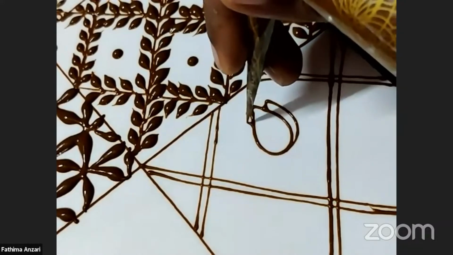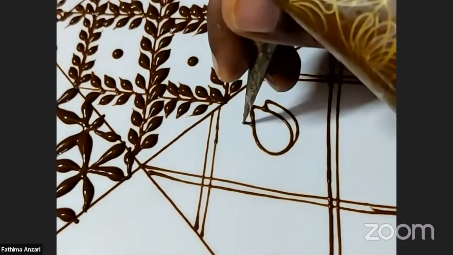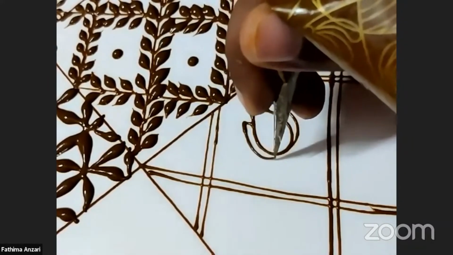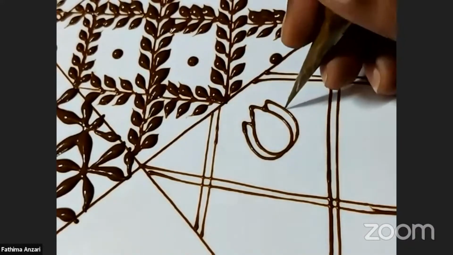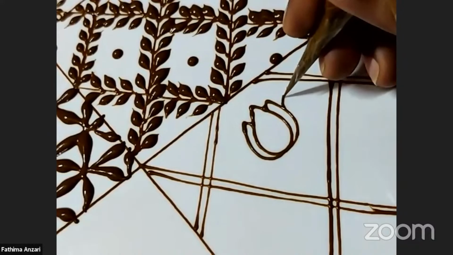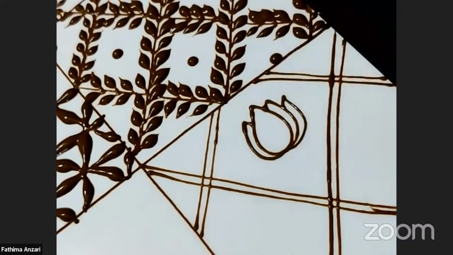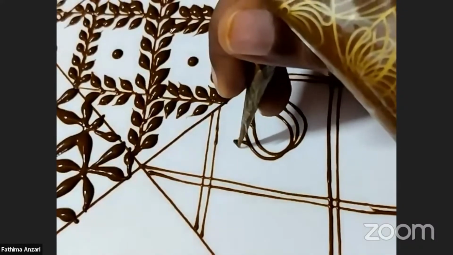Now the same goes to the side. Okay, one step down, you can take that line and you can do the same shape, connect it down. Now again, one more petal like that. Again, the same goes here, like that.